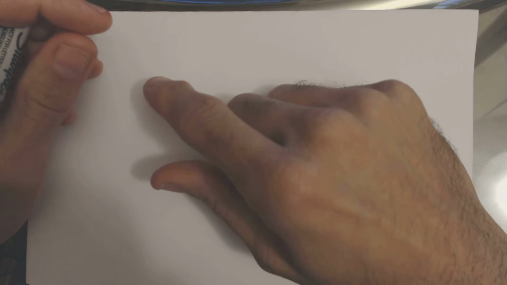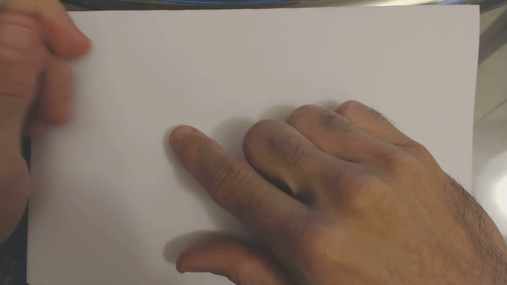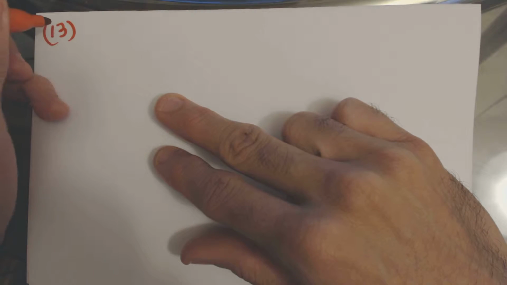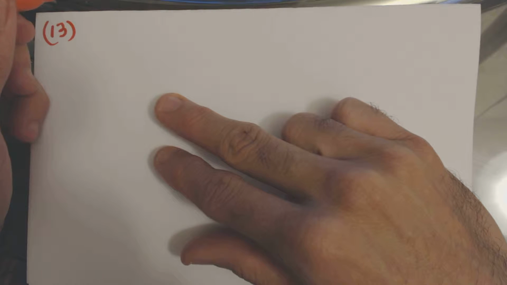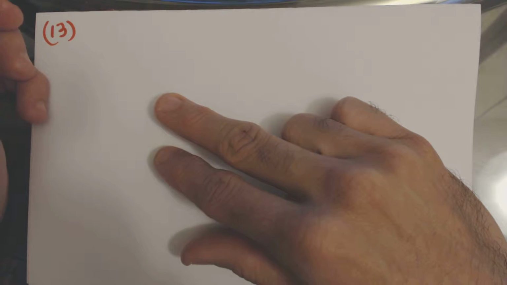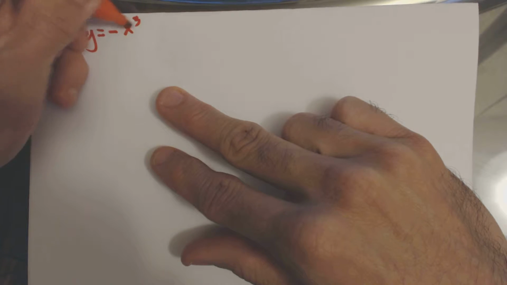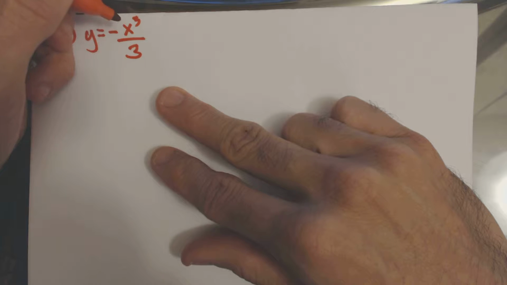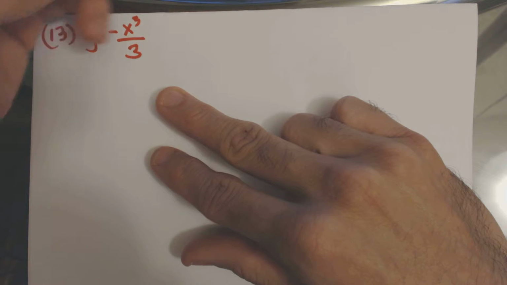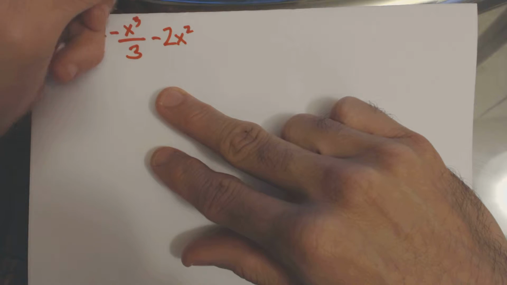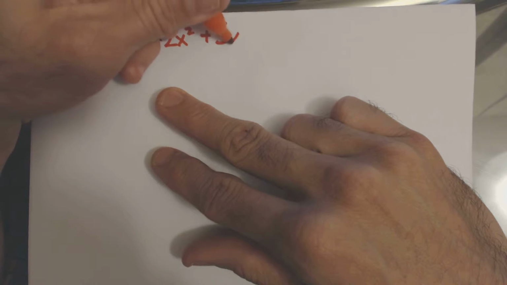All right, we are still working here. So we are going to do number 13 in section 13.1, relative extrema. We're given a function y equals negative x cubed over 3 minus 2x squared plus 5x minus 2.